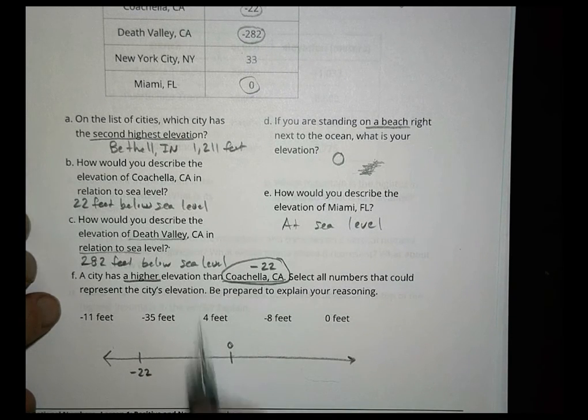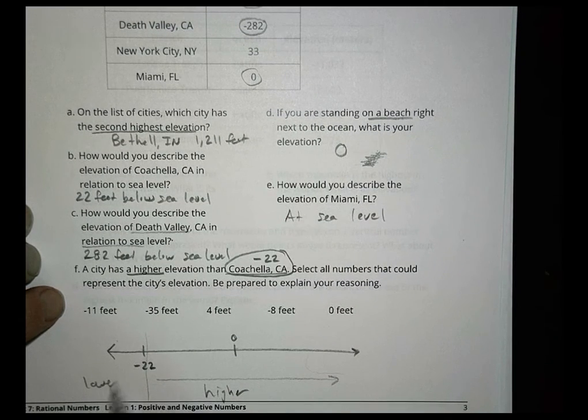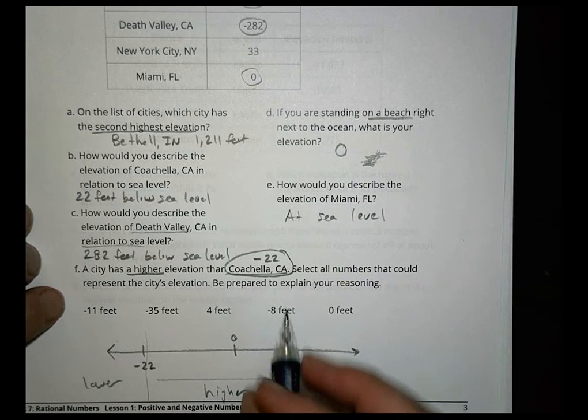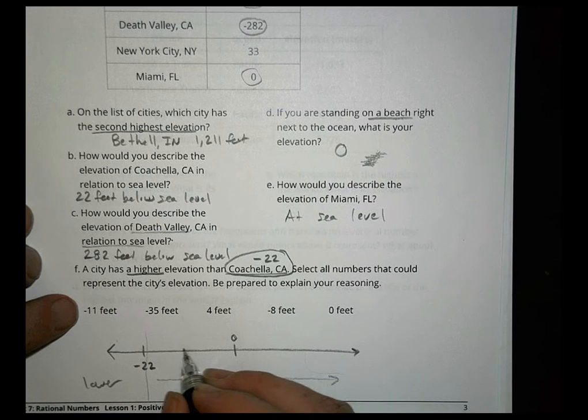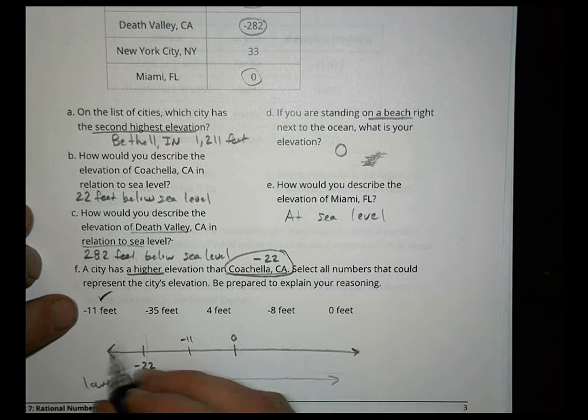Now, anything higher is going to be anything on this side of the -22. That's going to be higher. But if it's on this side, it would be lower because it's less than -22. So -11 is going to be somewhere about here. So that's higher. -35 would be over here.